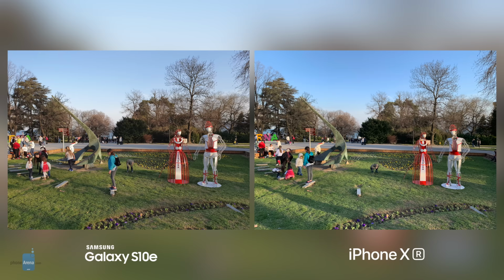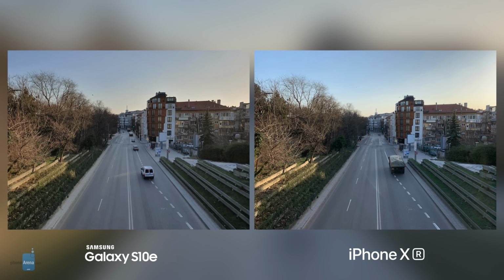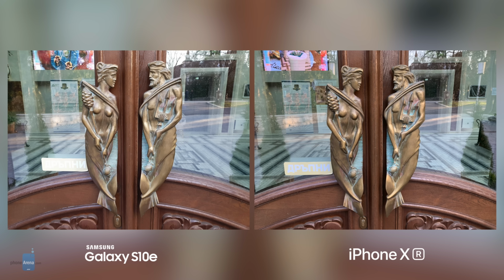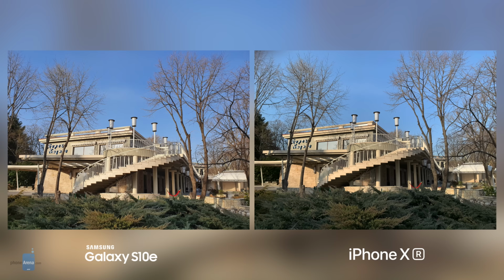Take a look at a few more shots here. Here you can see the greens are slightly bleaker on the iPhone. Again, the sky is slightly more blue, and basically those are the main differences. There are slight differences in exposure as well, as you can see on this picture, but both images look really good.